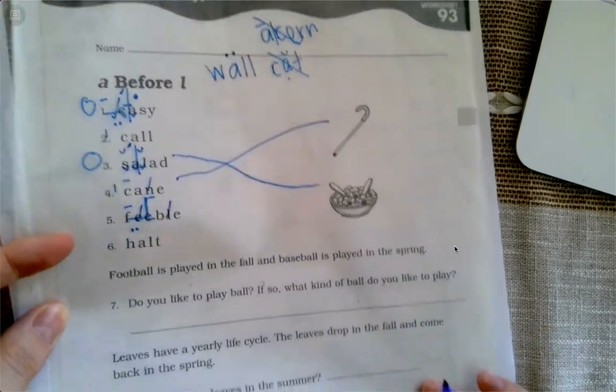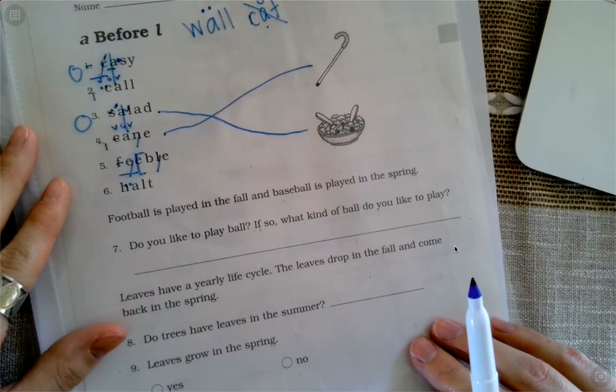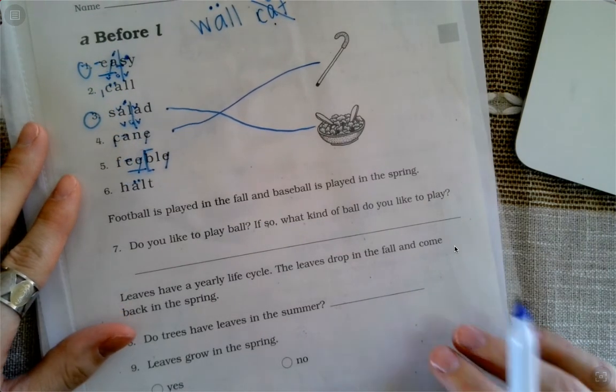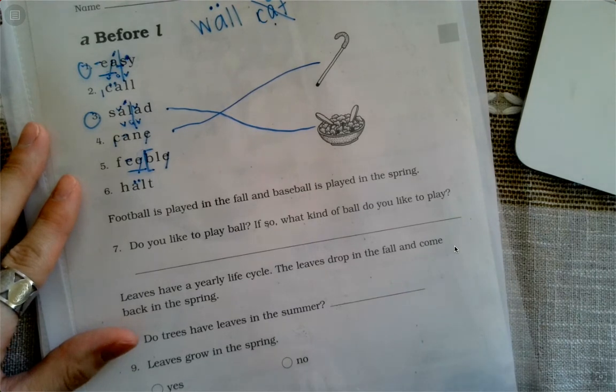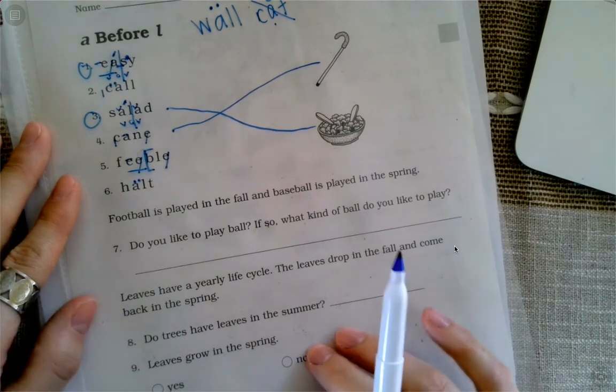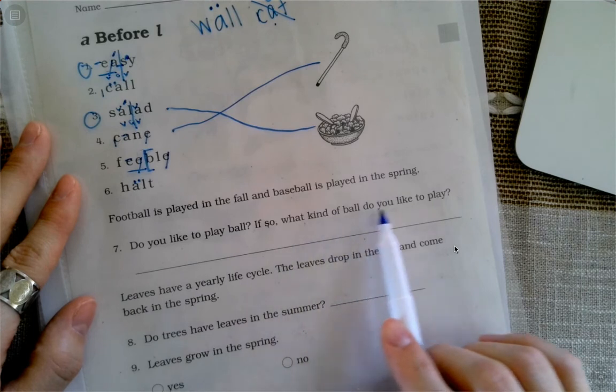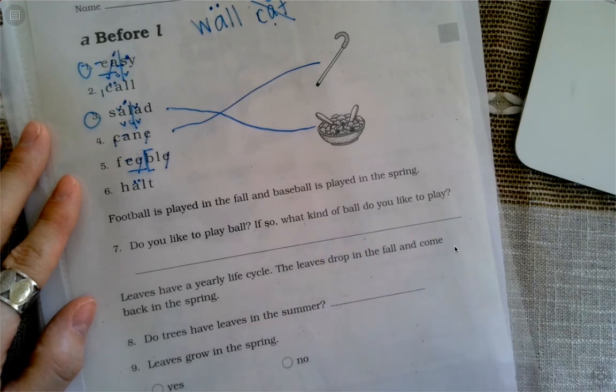All right, let's go ahead and read. All right. It says football is played in the fall and baseball is played in the spring. Number 7, do you like to play ball? If so, what kind of ball do you like to play? Oh, okay, so this is just an opinion.